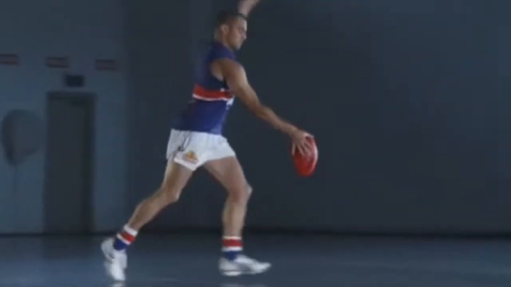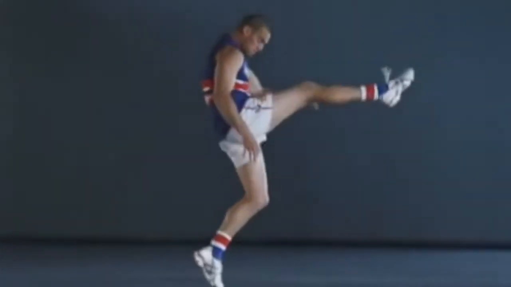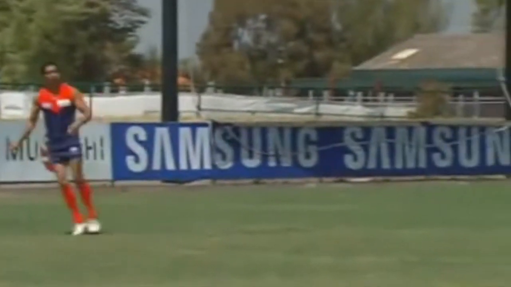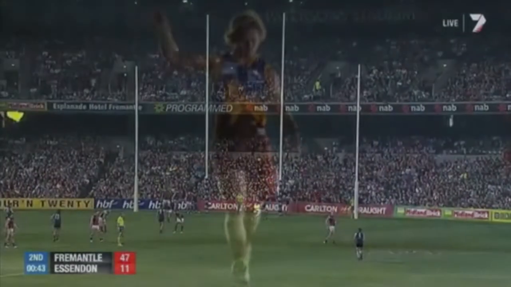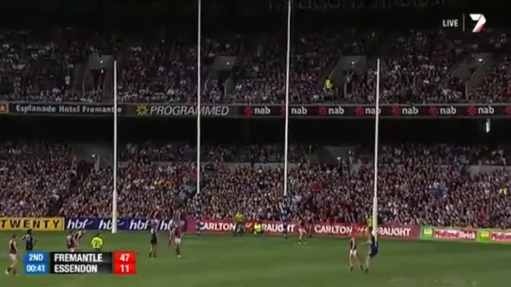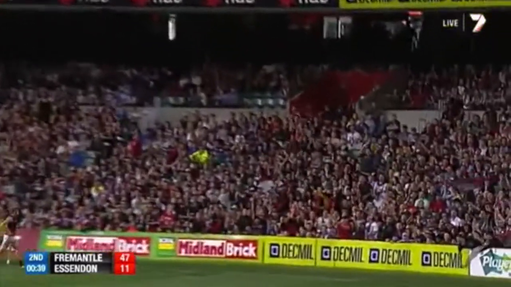That's a perfect kick. The major skill required for playing Australian football is the art of kicking. Players need to learn the critical elements of kicking from a young age. By the end of this 6-week training program, our goal is to have you go from kicking like this to this.